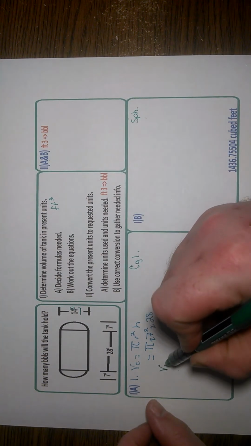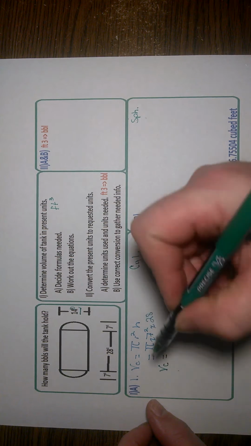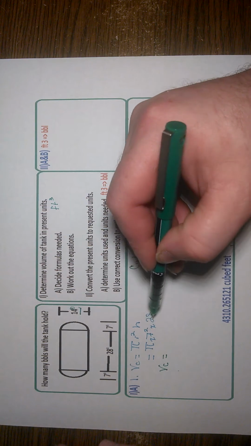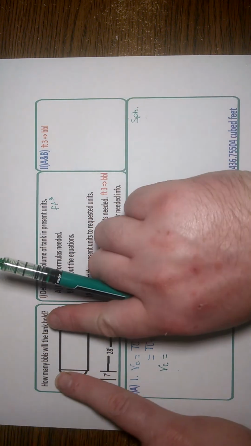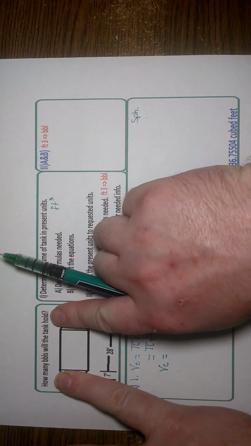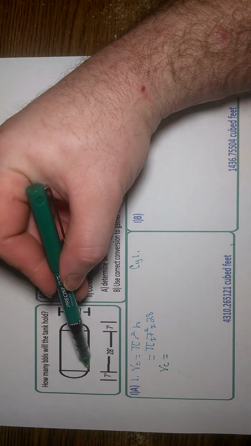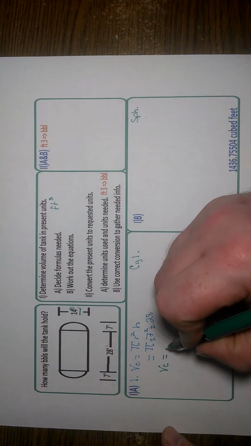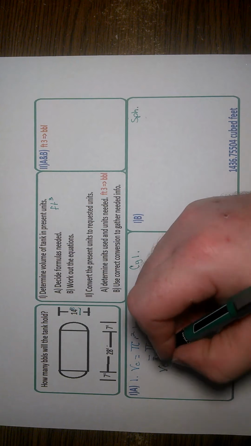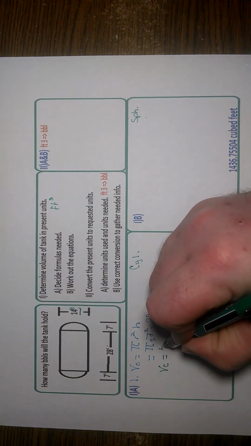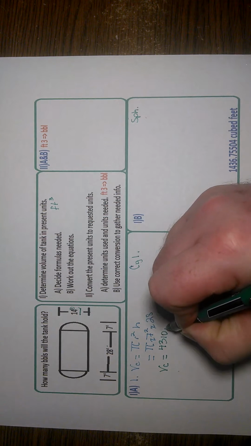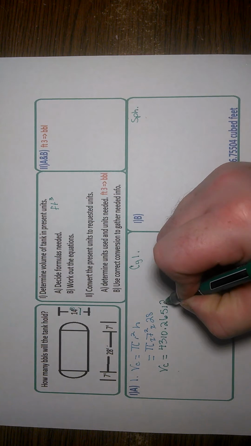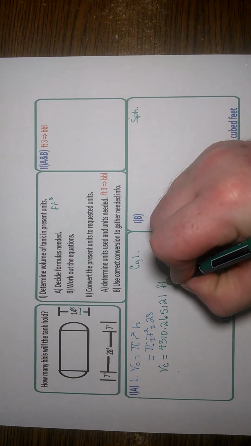So the volume of the cylinder is pi times 7 squared times the height. And here again the height is 28. Once again, remove the spheres and you have a cylinder. So the height of the cylinder is 28 feet. I'll go ahead and plug this into the calculator. So the volume of the cylinder is 4310.265121 cubic feet.